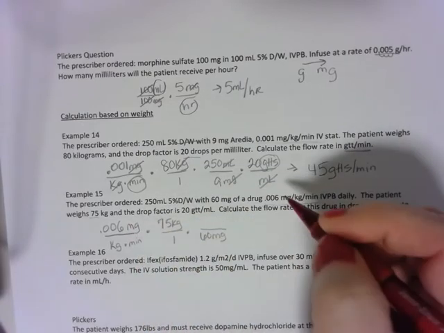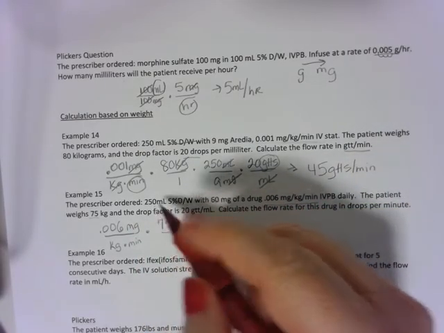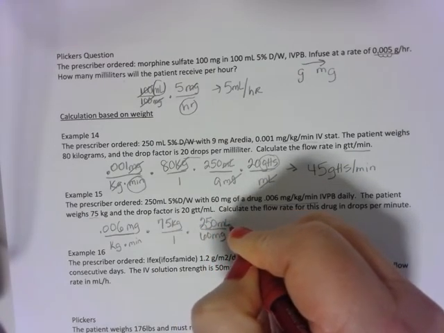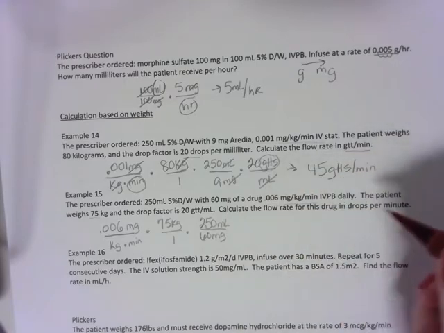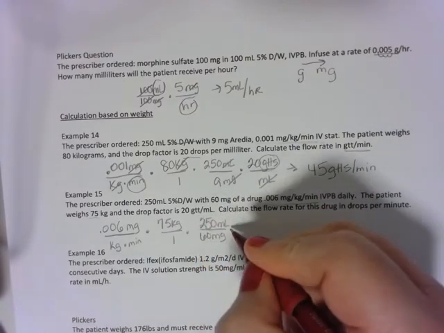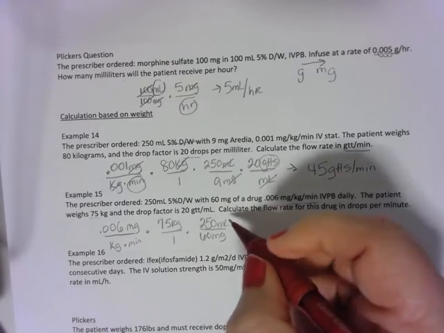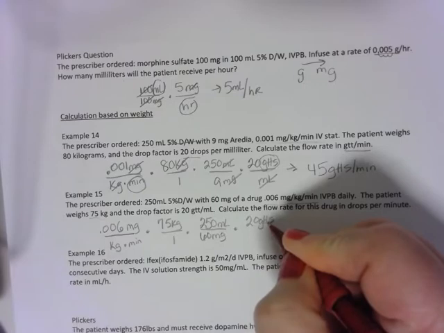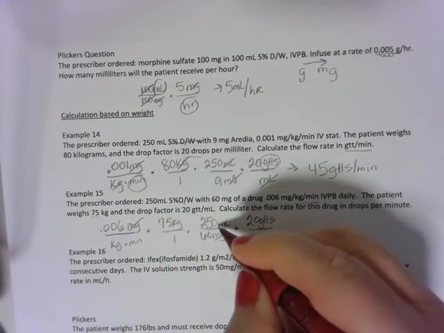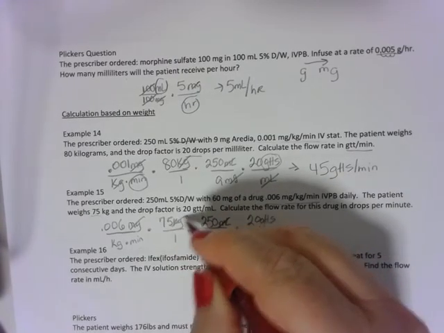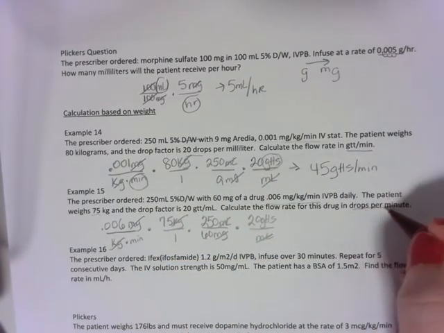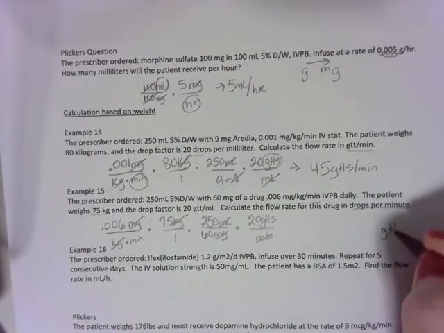My 60 milligrams is in 250 milliliters. And they want it in drops per minute, so I'm given 20 drops per ml. My milligrams cancel, my milliliters cancel, my kilograms cancel. I'm left with drops per minute, which is what I want.